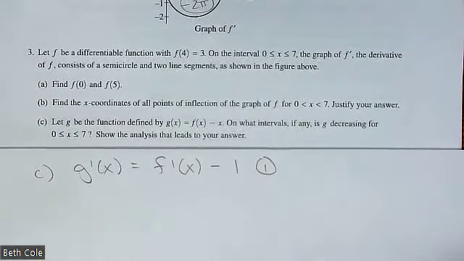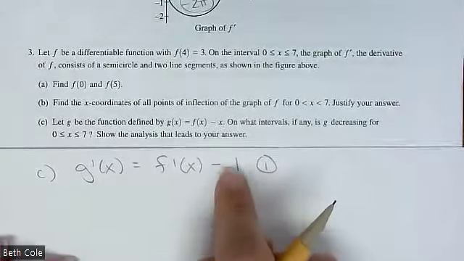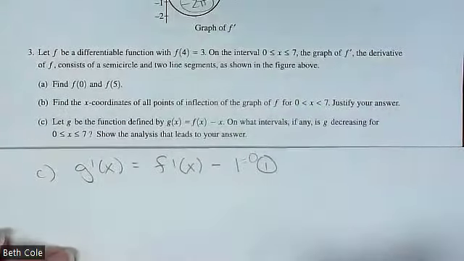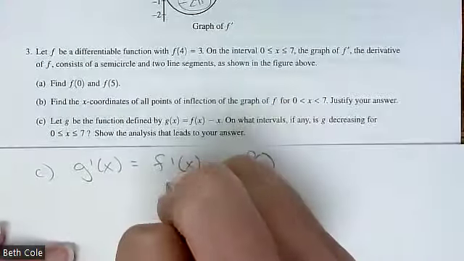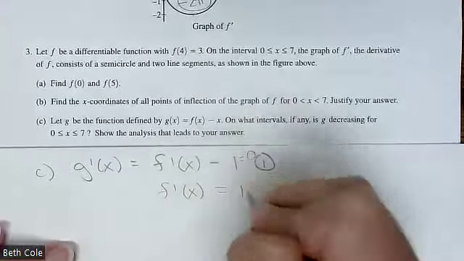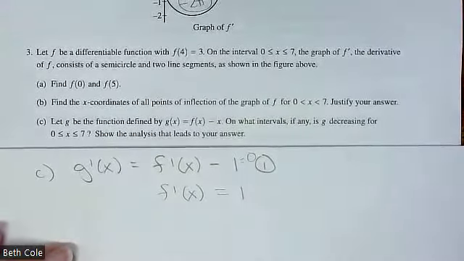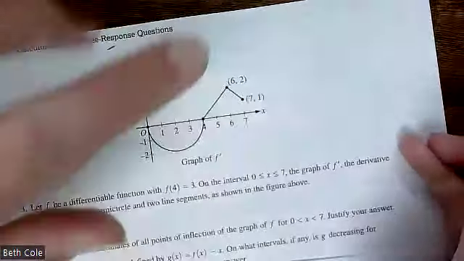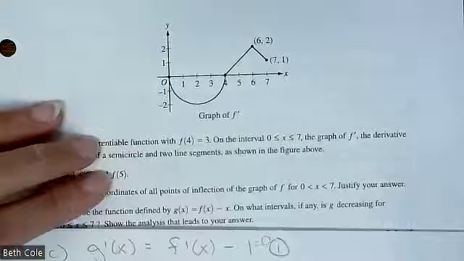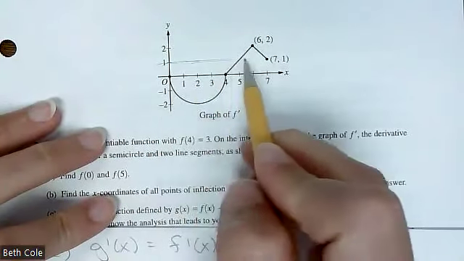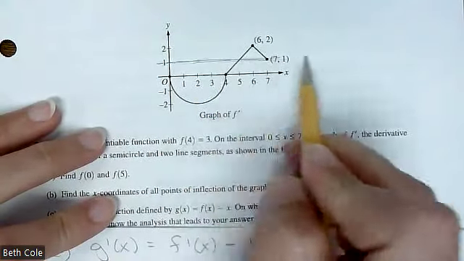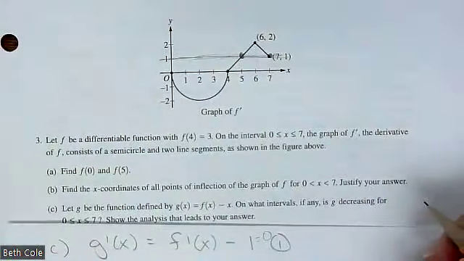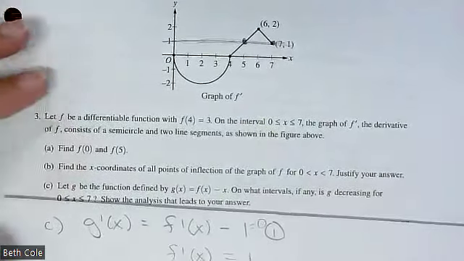Now you need your critical points. So you would need to set this equal to 0. If you set that equal to 0, you would add over the 1. And so we're looking for where f prime equals 1. Now I drew all over this picture, so let me erase this and show you, because this is the graph of f prime, right? If I do f prime equals 1, where are my critical points? Where does this intersect? 5 and 7.